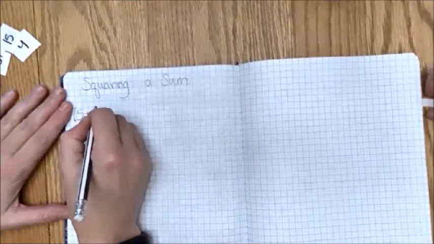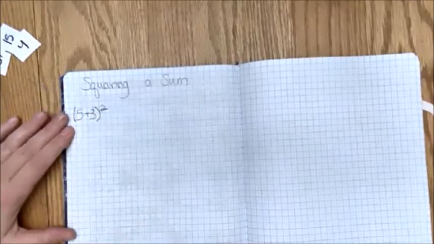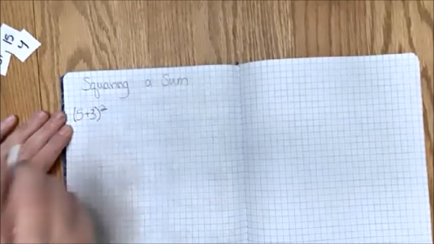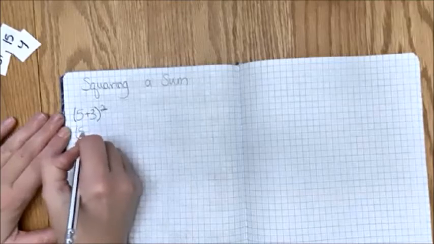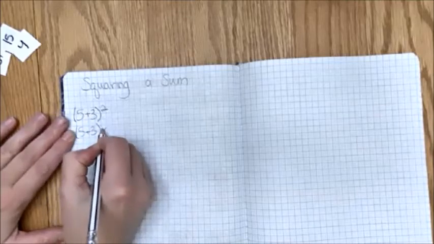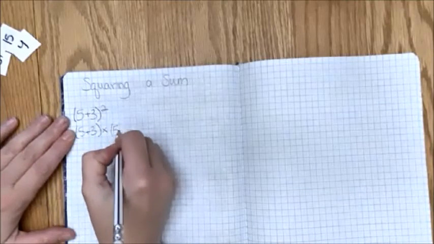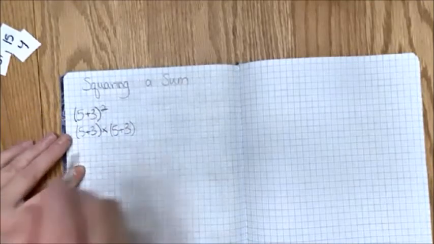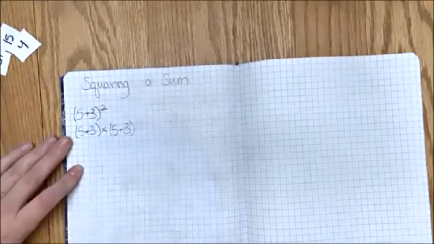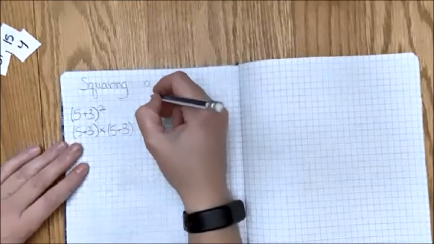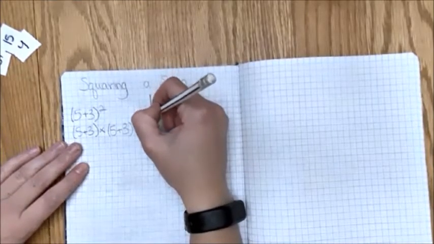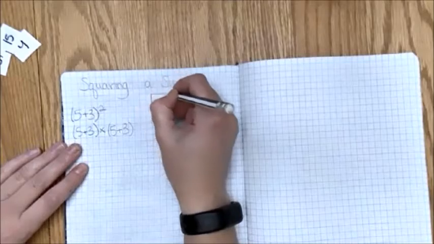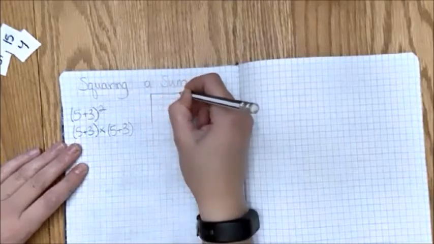5 plus 3 squared. Squared means that it's multiplied by itself, so we have 5 plus 3 times 5 plus 3. Now we distribute out those parts. I'll draw the picture as we talk about it. Here's 1, 2, 3, 4, 5. 1, 2, 3, 4, 5.